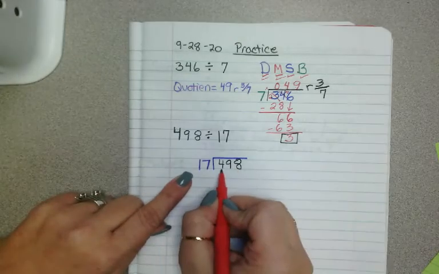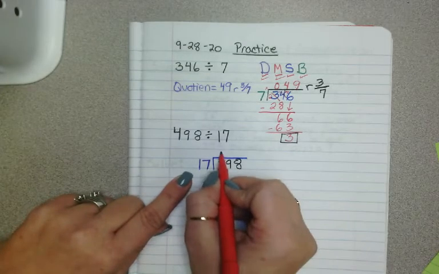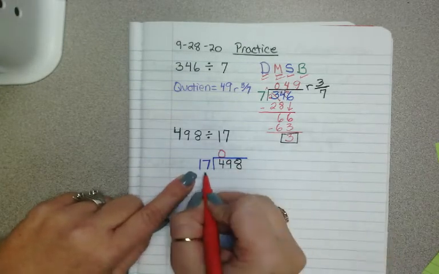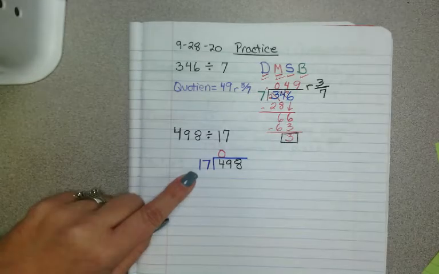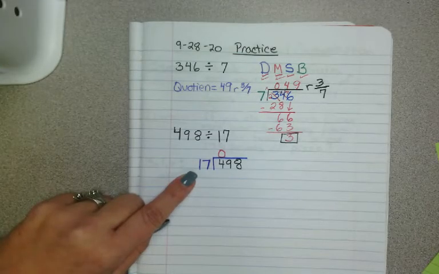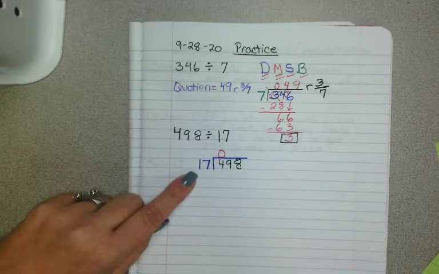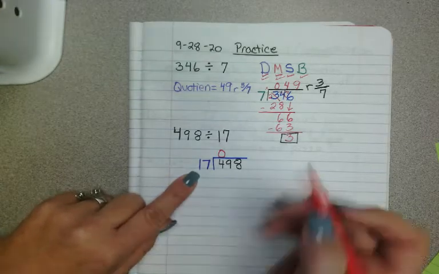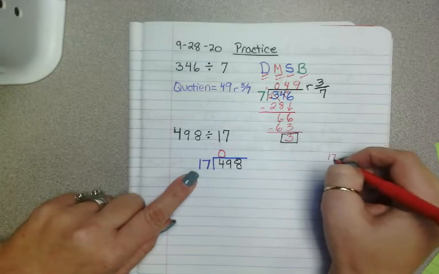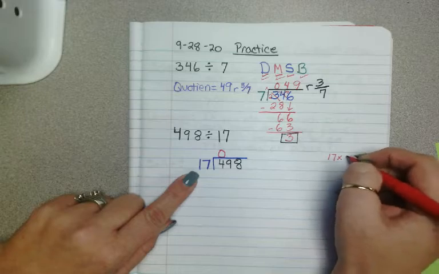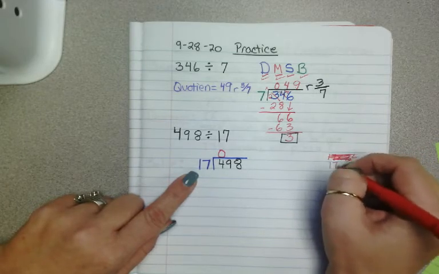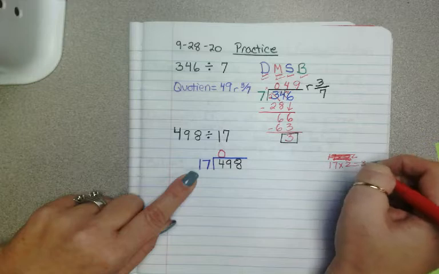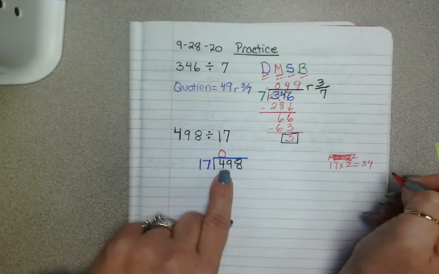So will 17 go into 4? The answer is no. But 17 will go into 49. So if I think about it, I know that 17 times 2, I can come off to the side. 17 times 2, well, if I double that, is 34.